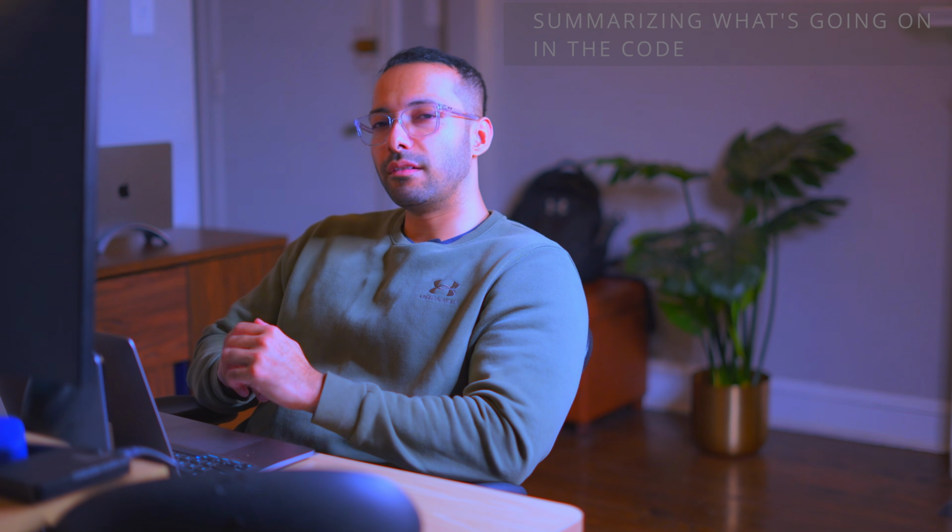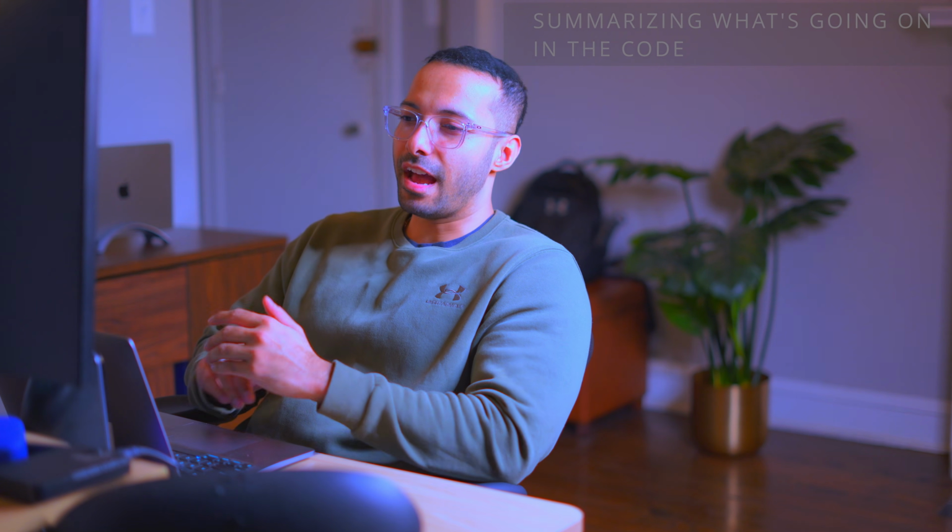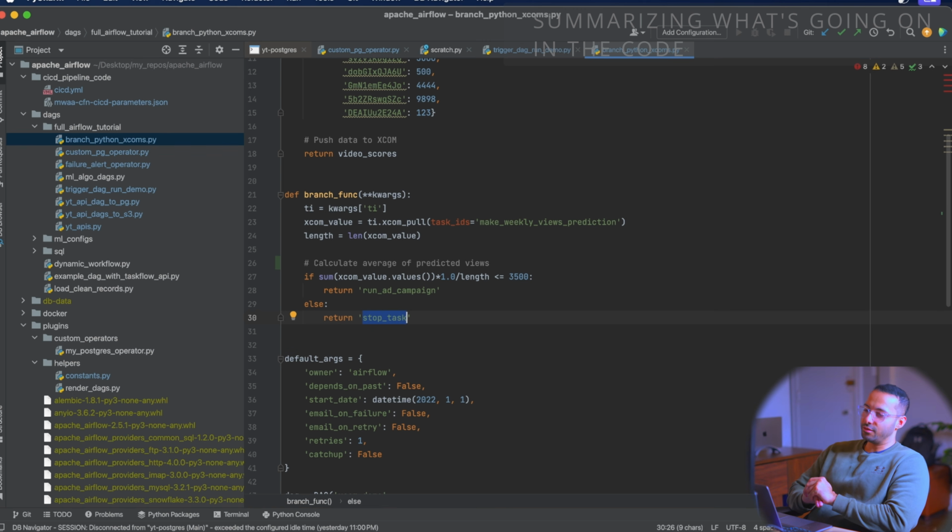Okay, if it's a bit overwhelming, let me try to summarize. Every task in a DAG can pull the XCom data of any other task in the same DAG. Now in our case, here's what the BranchPythonOperator is doing. It's pulling data from the XCom of the predict views task, and then it does some processing on it. Like we saw, it's calculating the average, and then it returns the name or the ID of the next task that it wants to run.